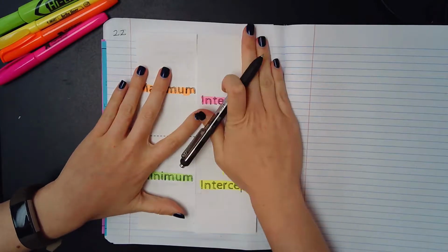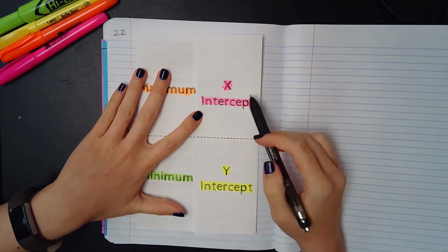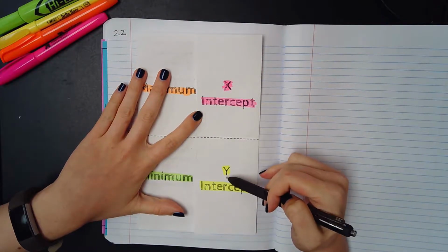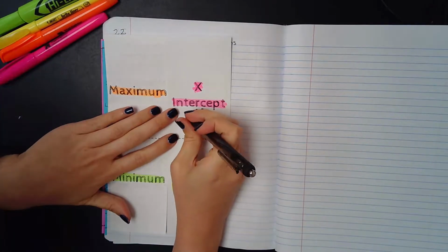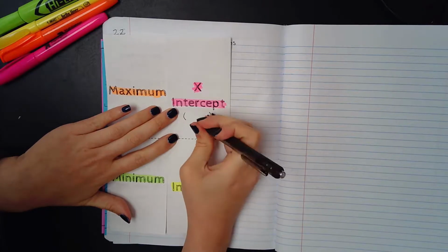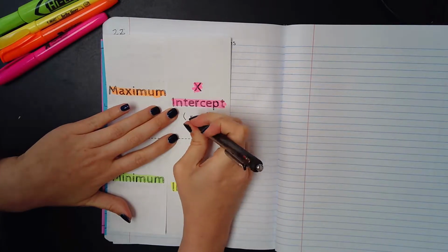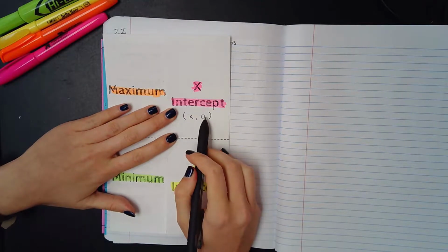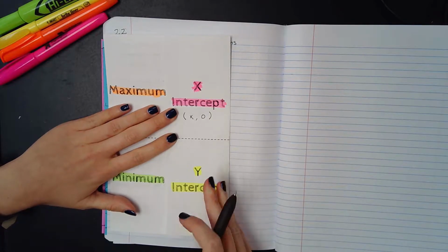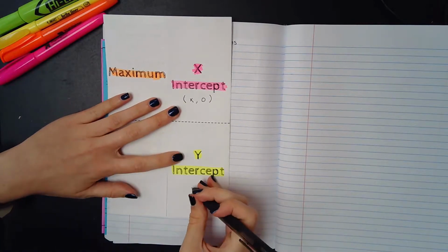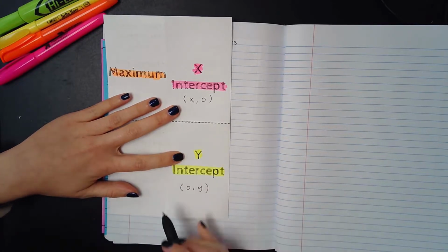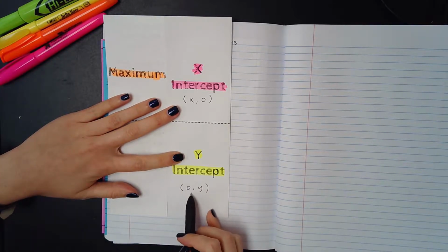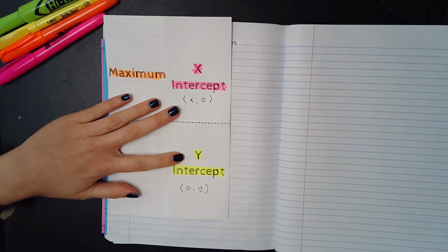The other 2 key features that we're going to be talking about are x-intercepts and y-intercepts. Your x-intercepts happen on your graph where your y value is 0. So it's always going to have 0 for the y value. Your y-intercepts happen where your x value is 0. So these would always be 0, and some number for y.